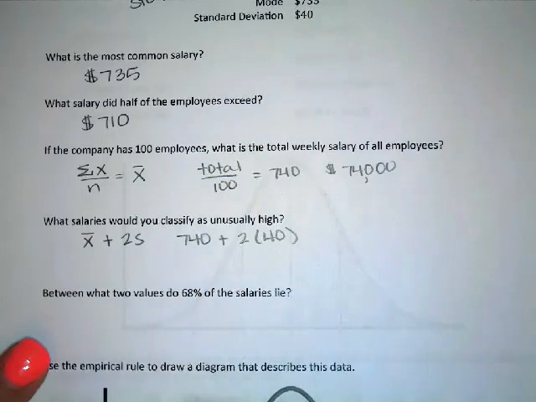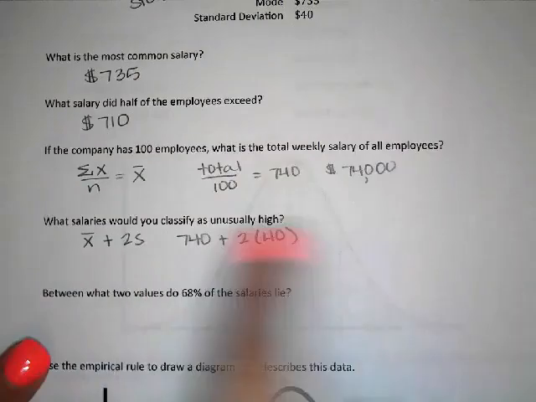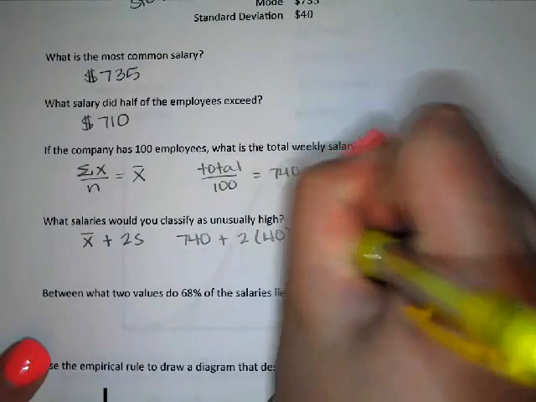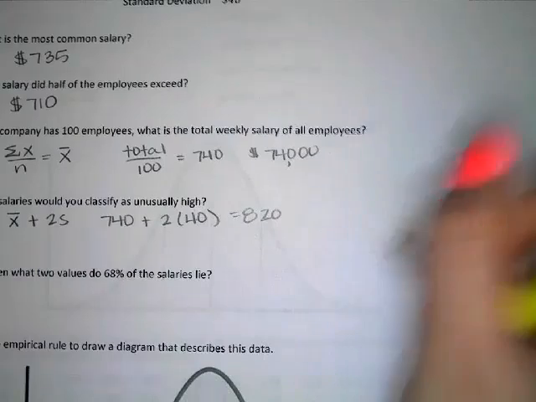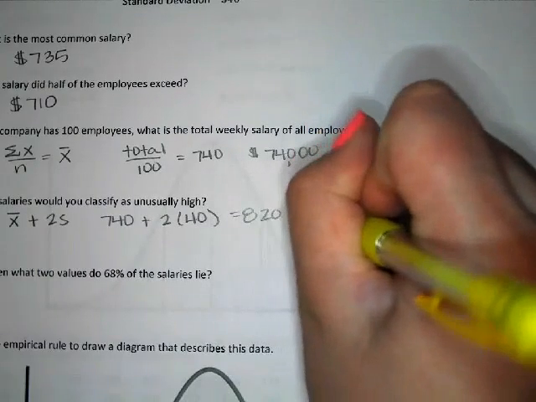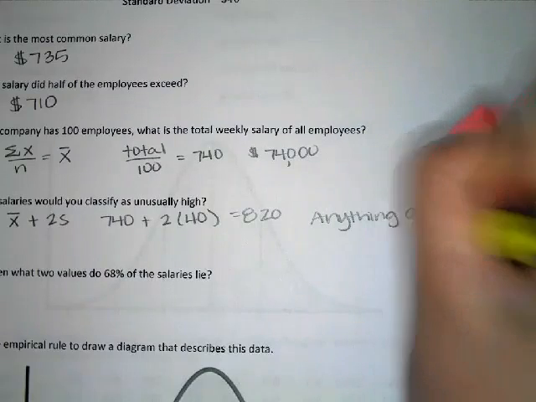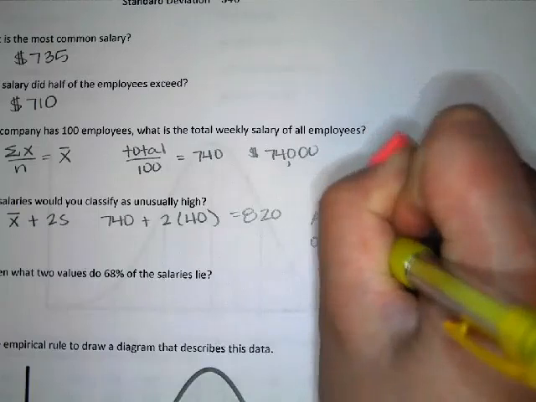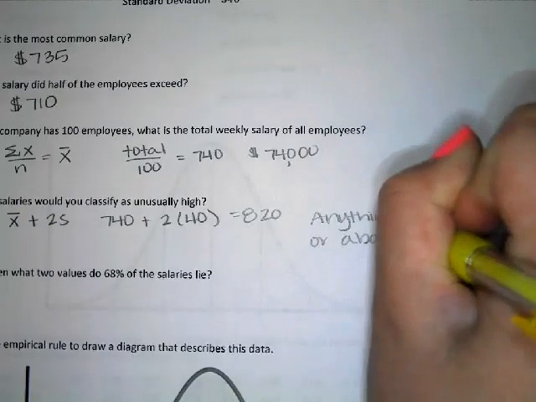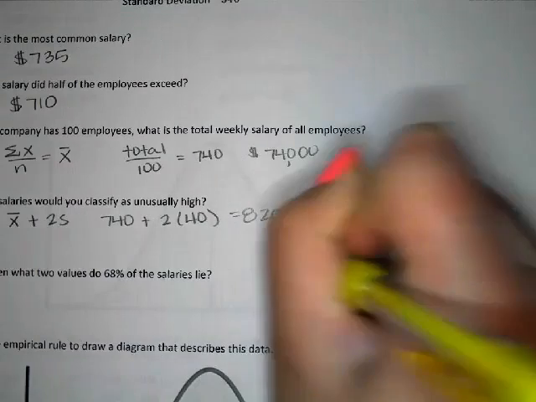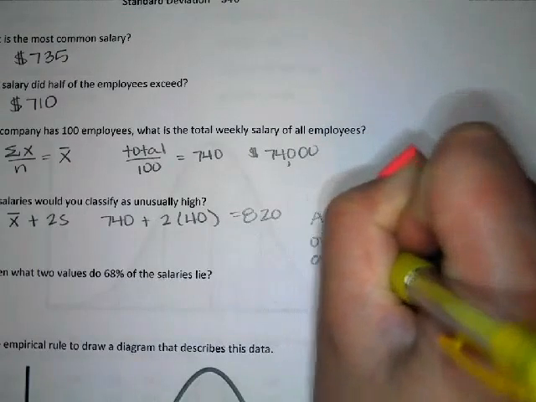So 740 plus 80 is 820. So anything at or above 820 a week is unusually high.